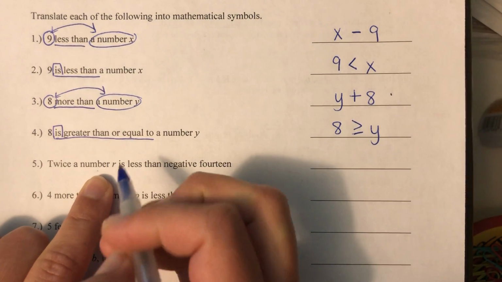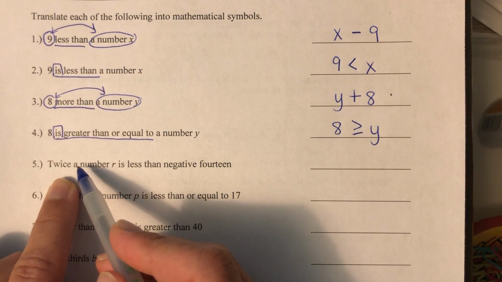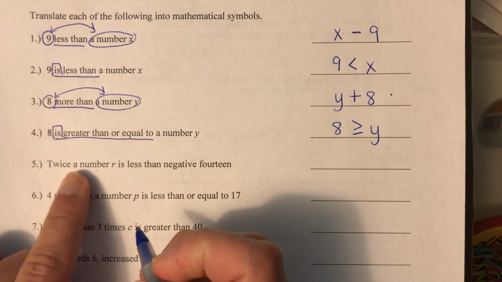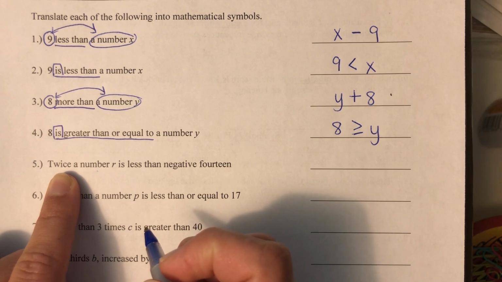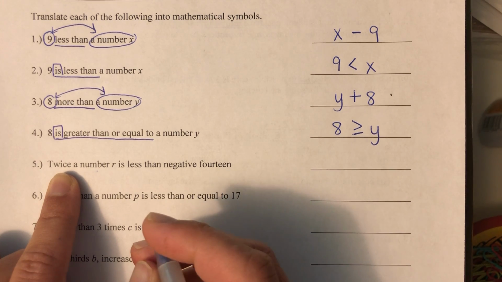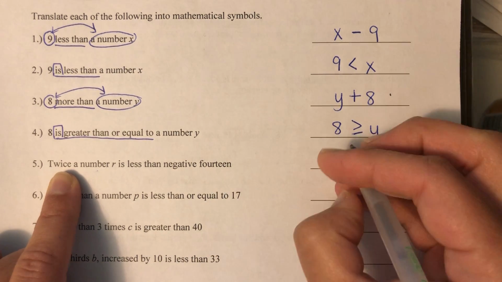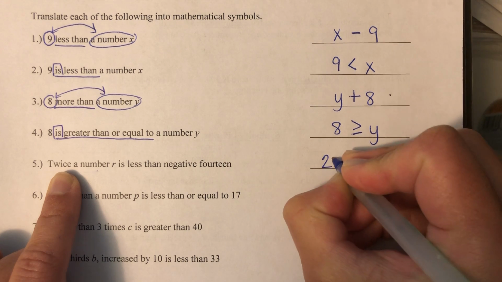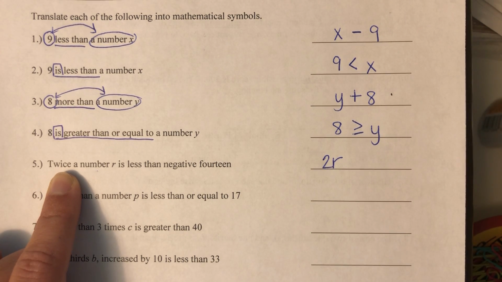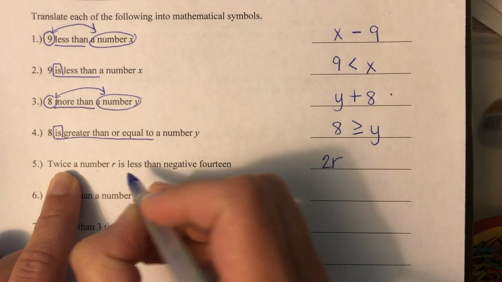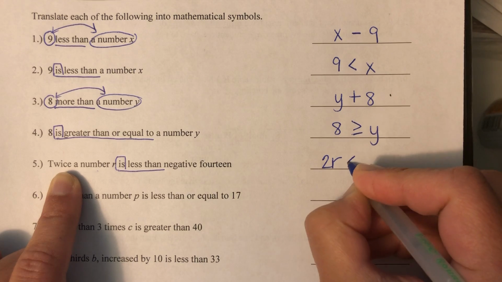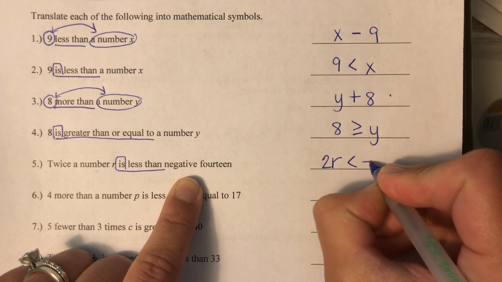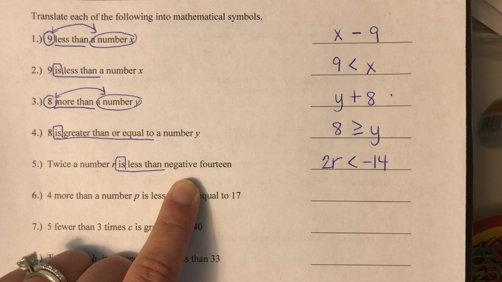Twice a number r. If I'm doing twice something, that means I'm multiplying by 2. So it depends how you want to write this. You can write 2 times r with your favorite multiplication symbol like the x or the dot or parentheses. The cleanest way to write it that we prefer is just to shove them up against each other. That means twice r. That means 2 times r. Is less than, there's that is. So I can put the less than symbol. And then negative 14. Just goes right in order.